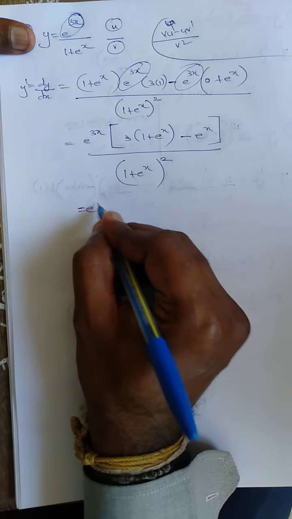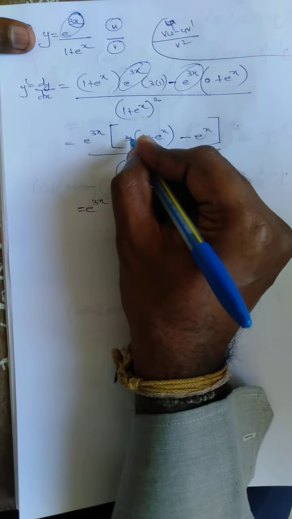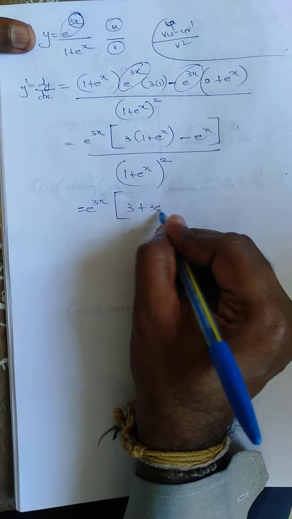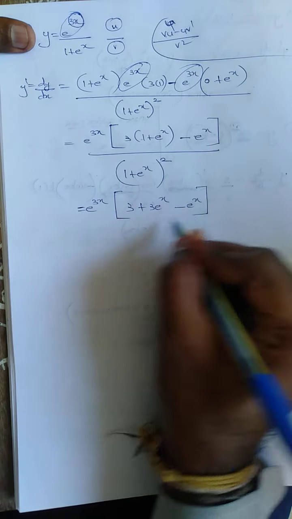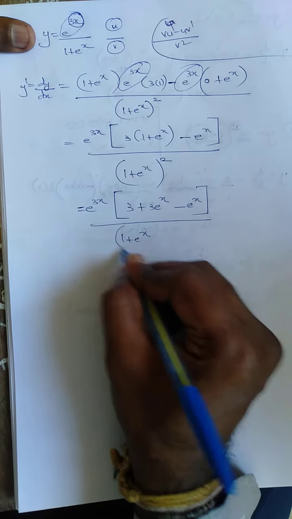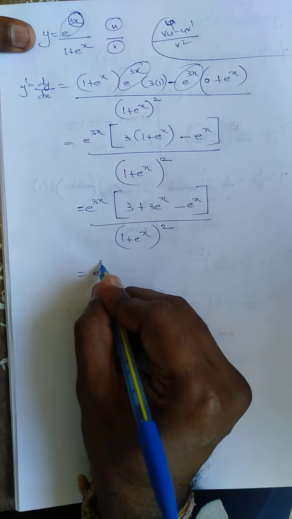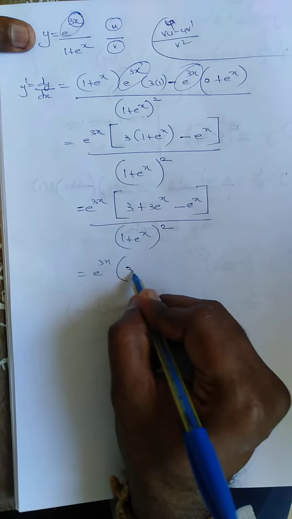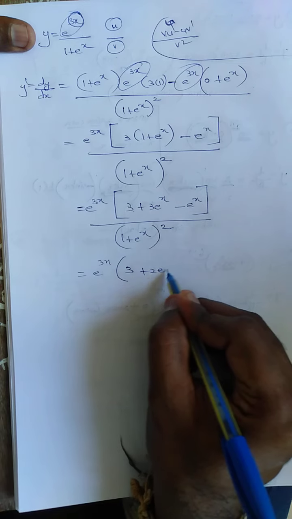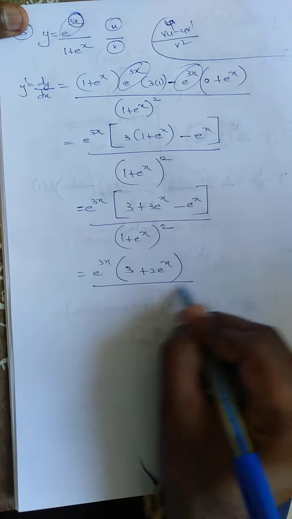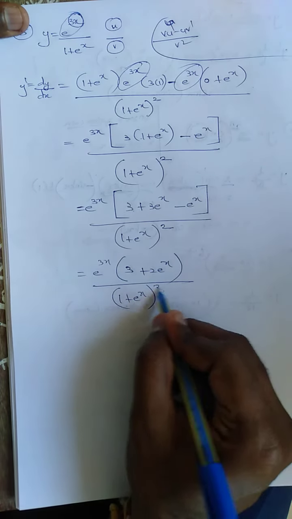Next, e power 3x, open the bracket, multiply: 3 plus 3 e power x minus e power x, over 1 plus e power x the whole square. E power 3x, this becomes 3, this becomes plus 2 e power x, divided by 1 plus e power x the whole square.